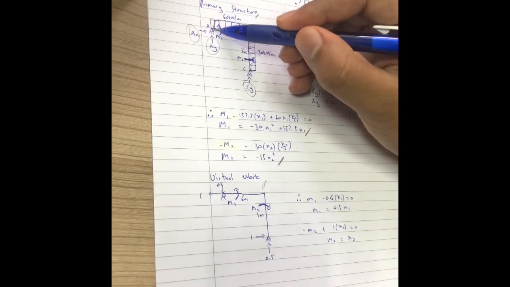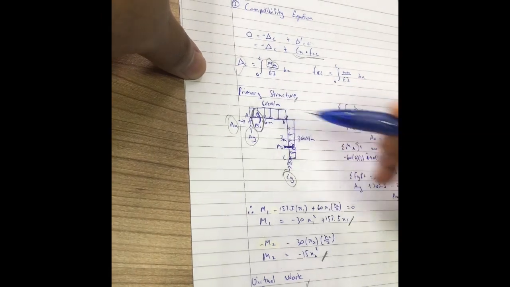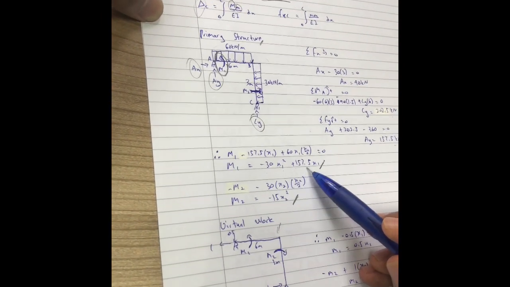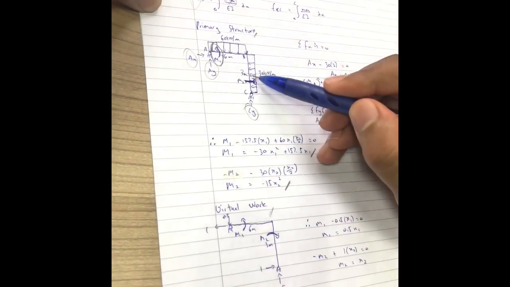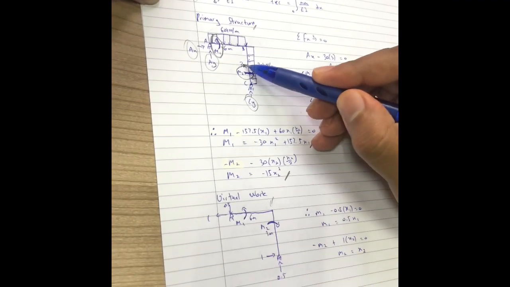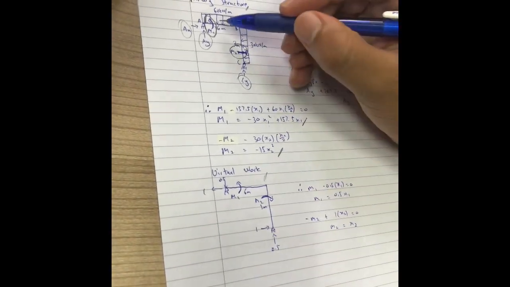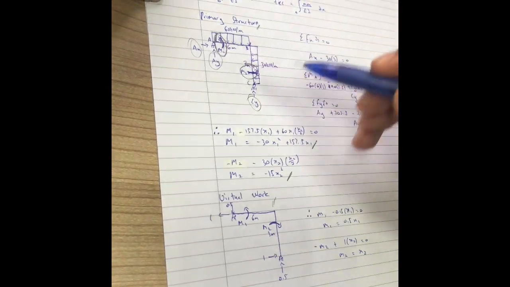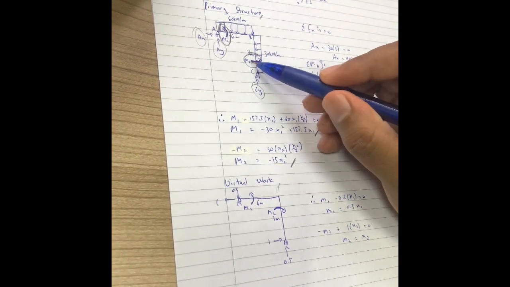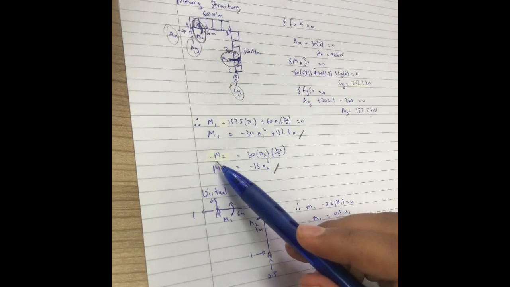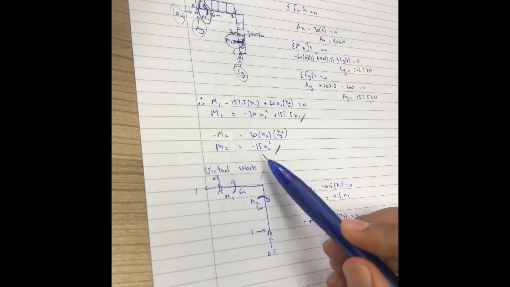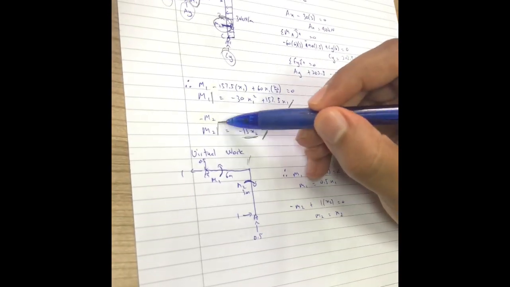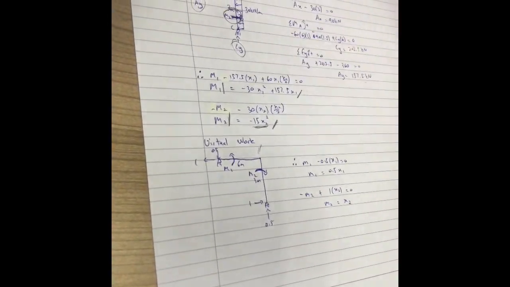M1 is here. This is our M1. We get negative 30 x1 square plus 157.5 x1. And our M2 is here. For M1, we assume it positive because it's anti-clockwise. For M2, I assume it negative because it's clockwise. So our M2, we can see negative here. So our M2 is negative 15 x square. That's our value for capital M1 and capital M2, which is the internal moment at the primary structure.